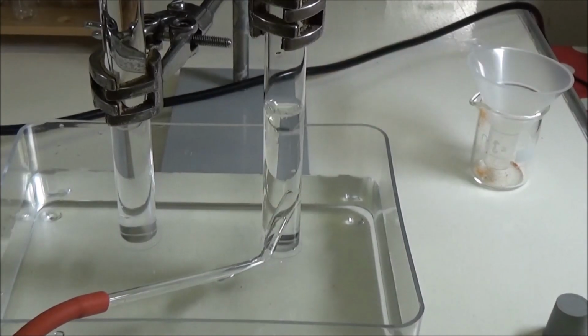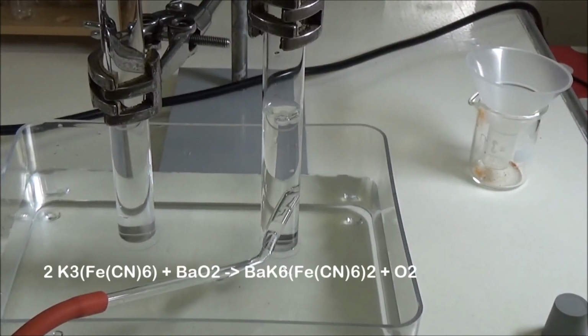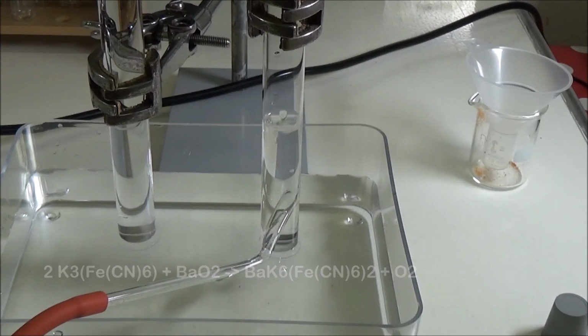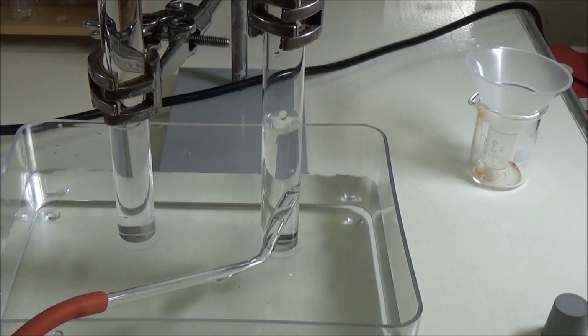The following redox reaction takes place. Potassium ferricyanide is reduced to barium potassium ferrocyanide, while barium peroxide is oxidized to oxygen. The weakly basic environment causes the peroxide, which otherwise acts as an oxidizing agent, to have a reducing effect here.